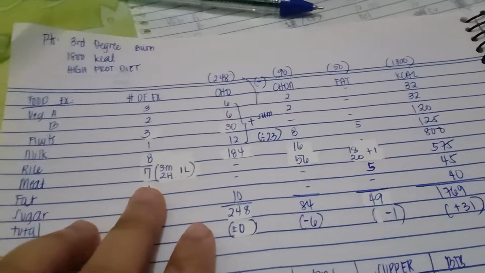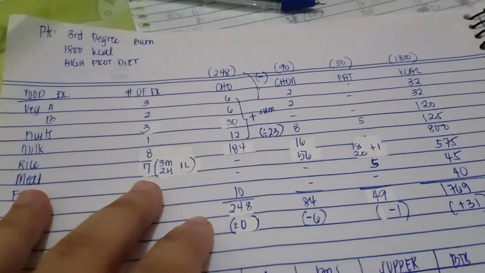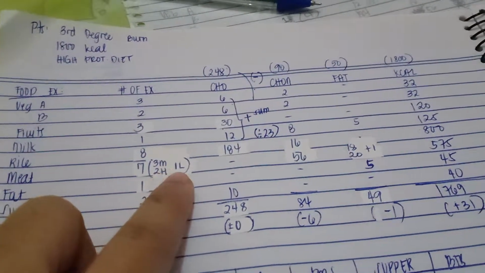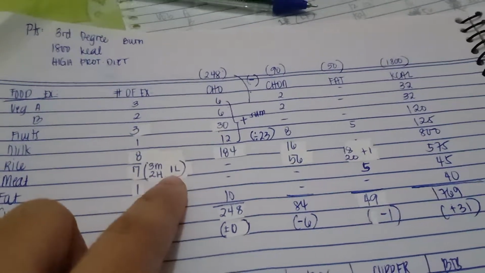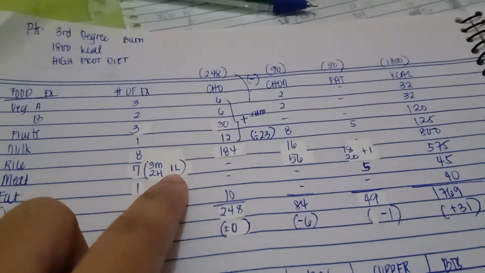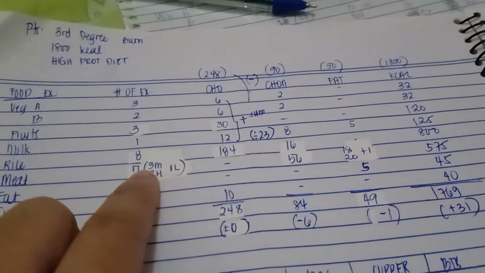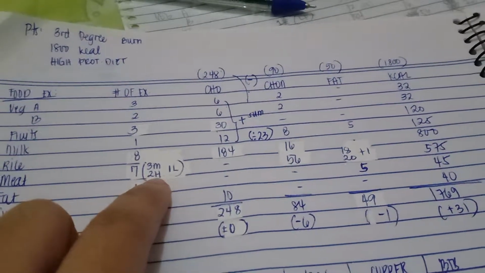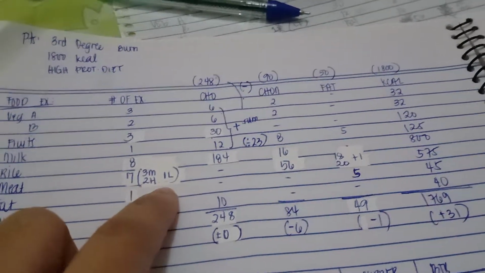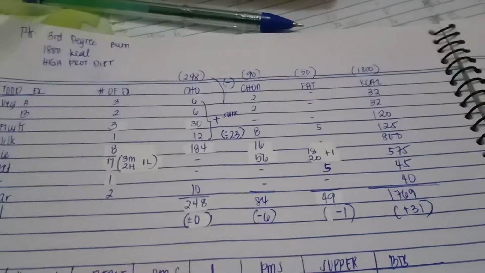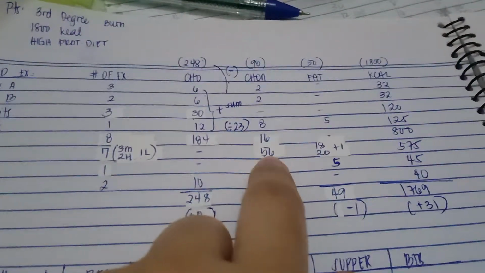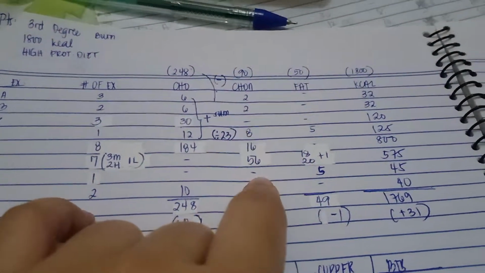So, since meron tayong 7 exchange of meat, you need to choose 1 low fat protein, 3 medium fat protein, and 2 high fat protein. So, remember, walang nag-change dito sa protein. So, 7 times 8 lang siya.